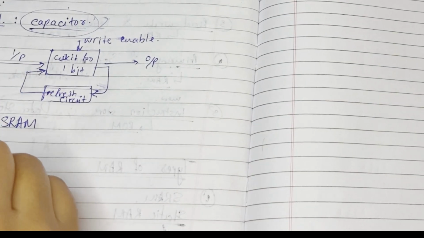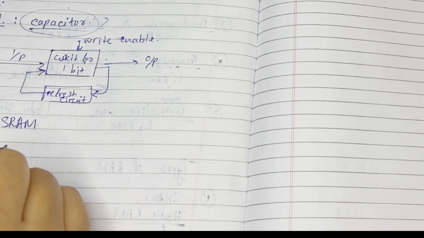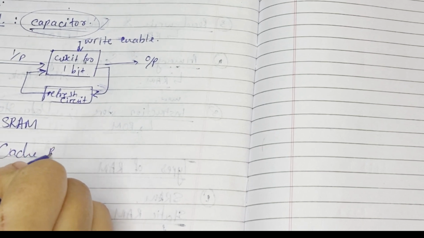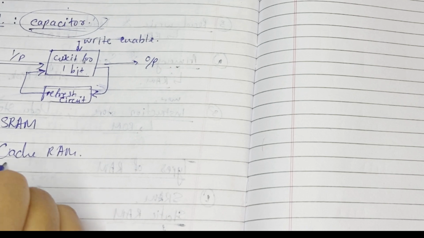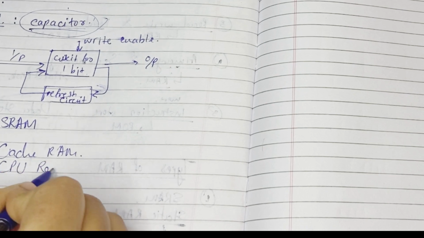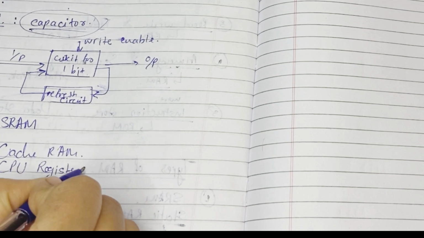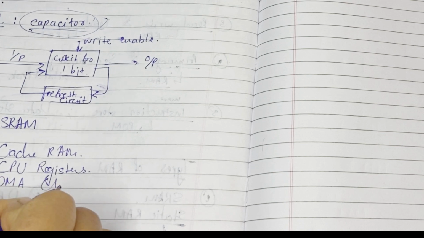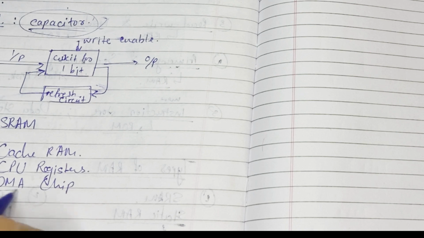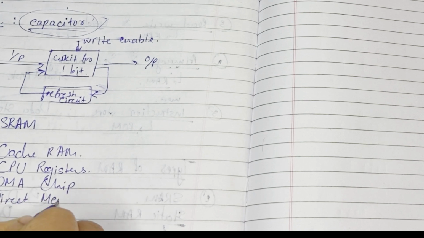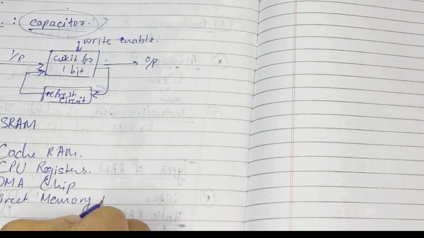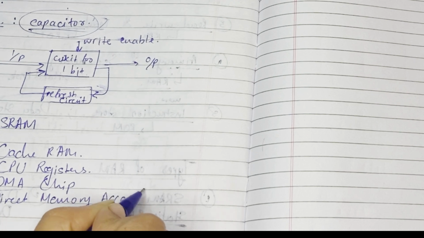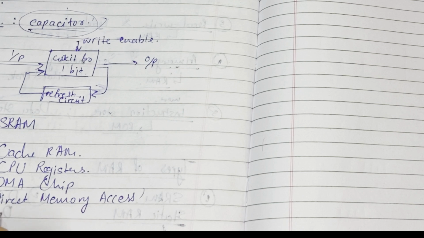So there are basically 4 kinds of static RAM. So first is cache RAM. Then there are CPU registers. Then there is DMA chip. DMA stands for direct memory access. And then there is flash.